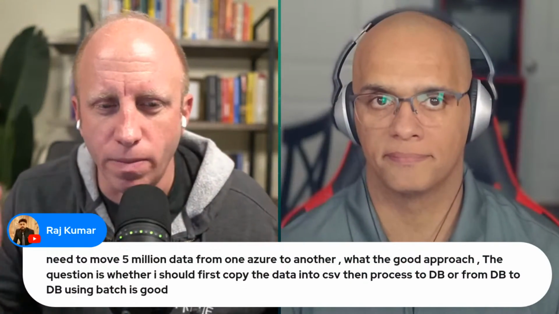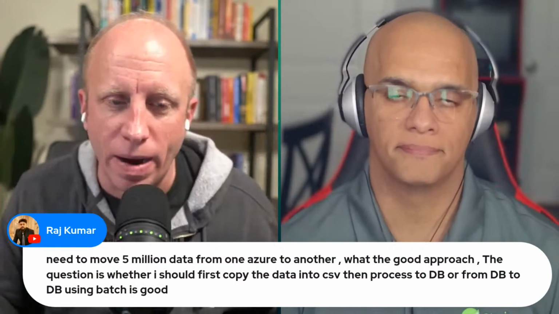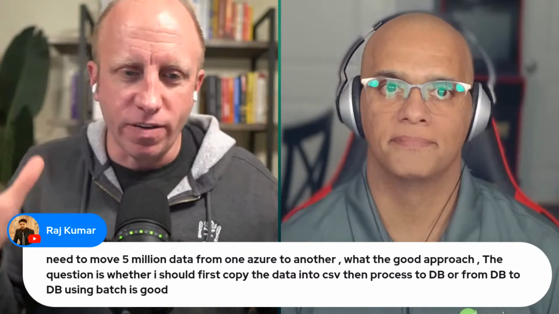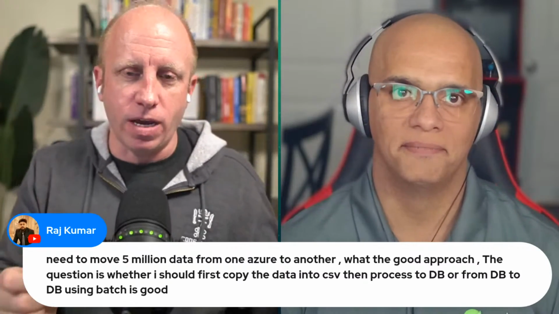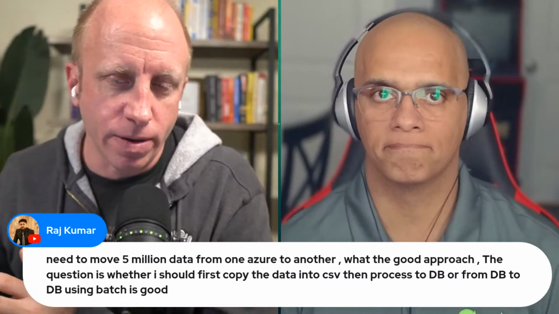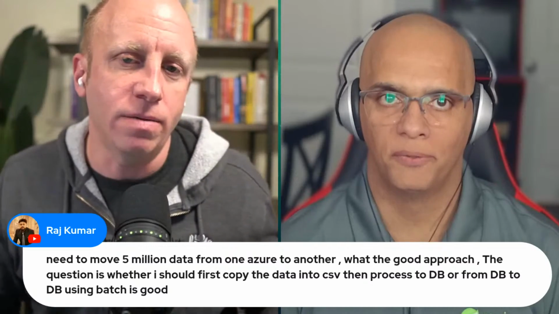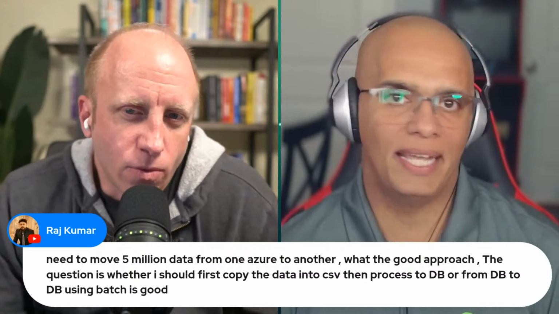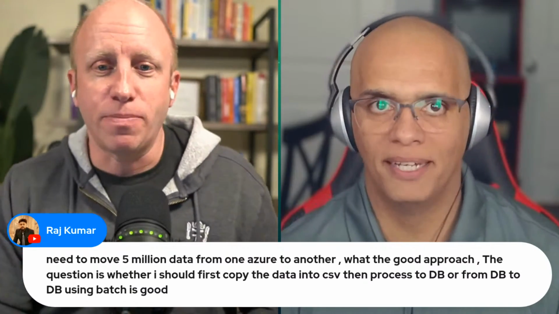Would it make a big difference? I'm just guessing from the context of the question, but would it make a difference if this was just a one-time operation? Like, for whatever reason, I need to take 5 million rows of data, move them over to another database, and then I'm done with that. Right. Like you said, import export. Probably just replicate that data.